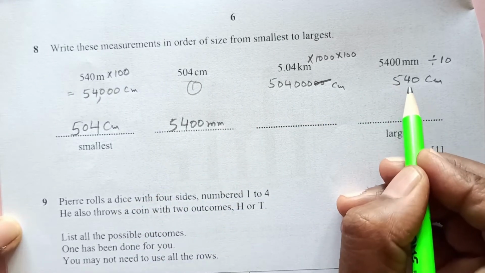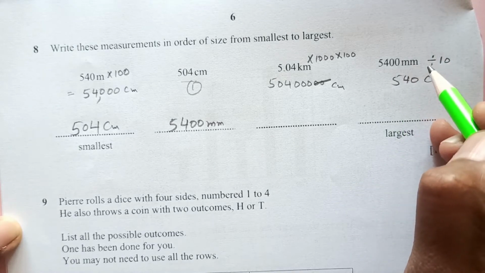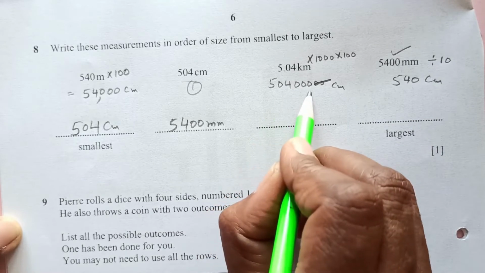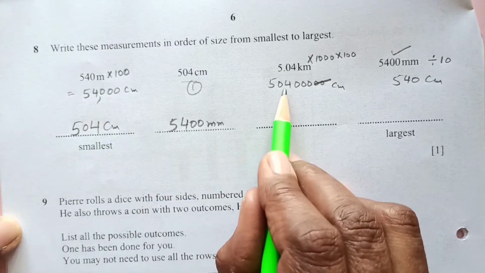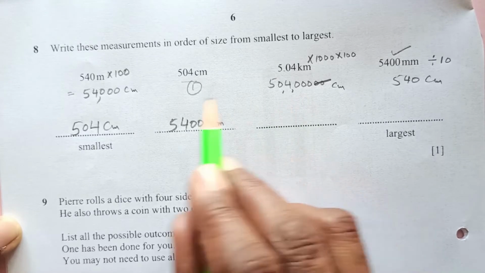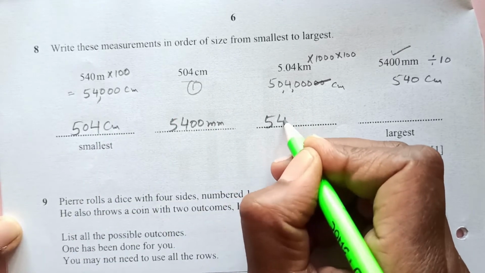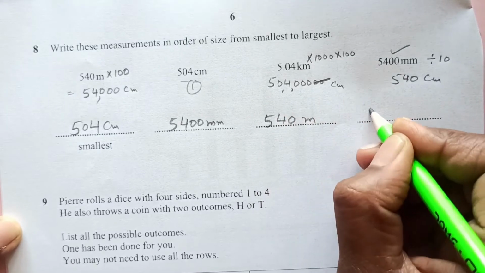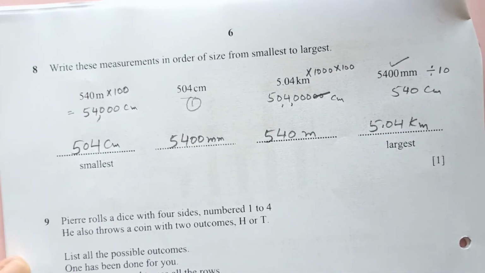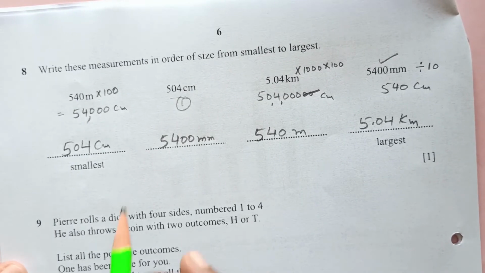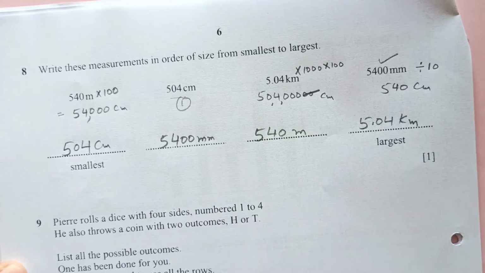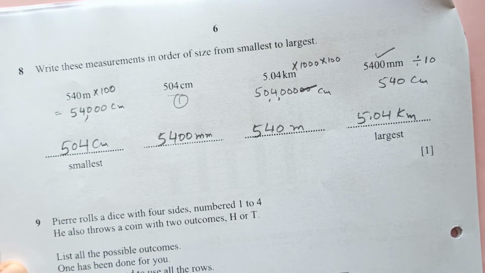Then out of these, this is 54,000, this is 504,000. So this one is smaller, so 540 meters, then this is 5.04 kilometers. So that's it. First remember, you need to convert the units into the same unit. You can choose any one, whichever is convenient to you.